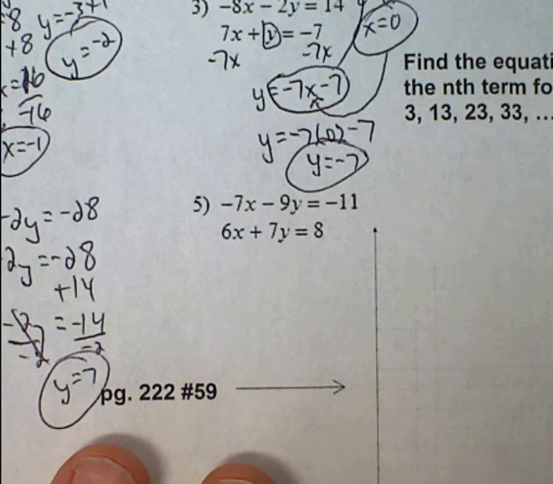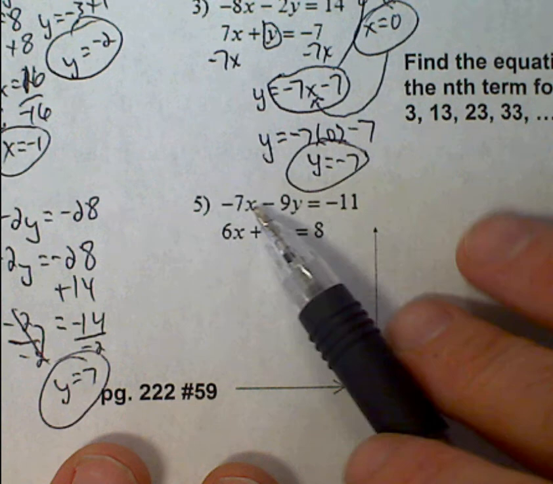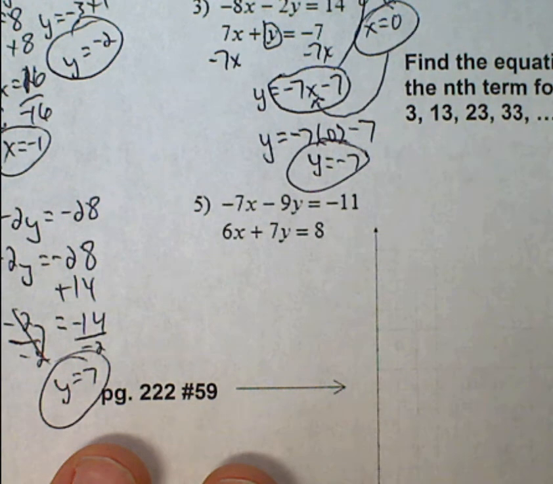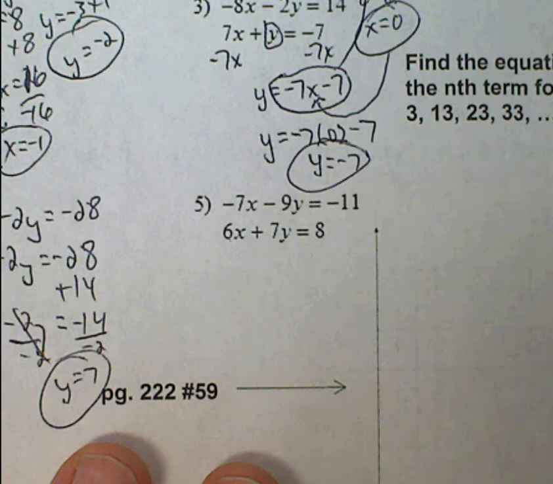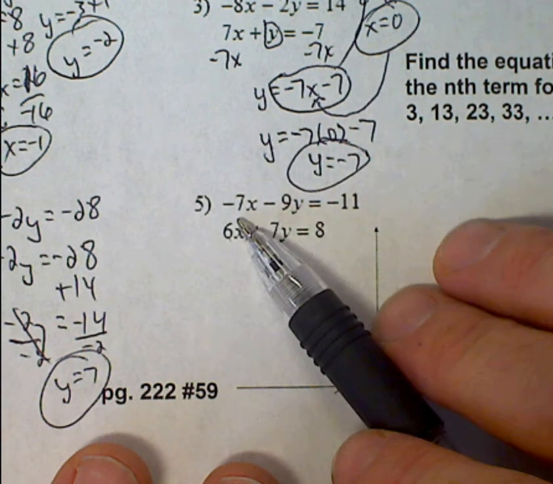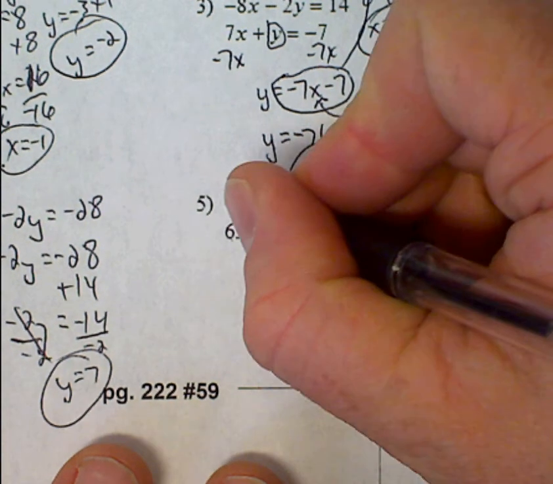Number 5. My x's, my y's, and my numbers are on top. This is negative 7, 6, negative 9, 7. Now, I cannot just multiply one equation to get the opposite. I have to multiply both.